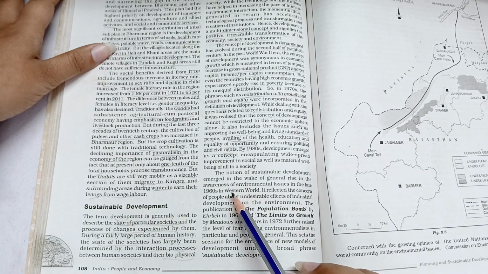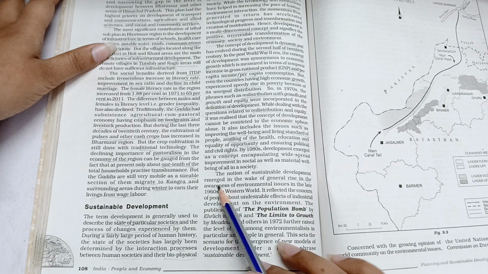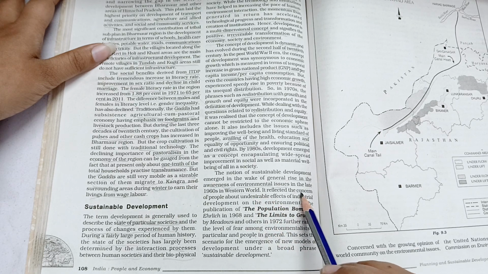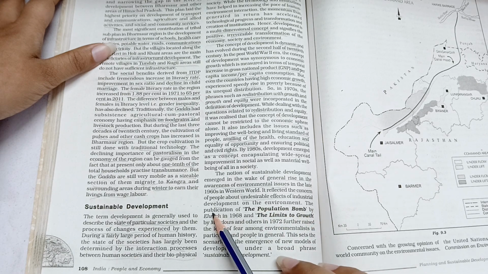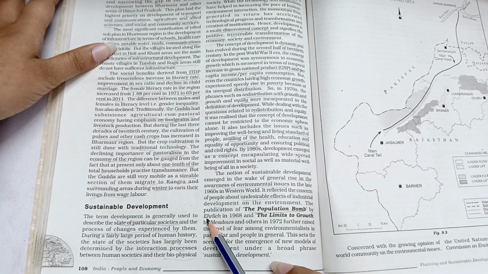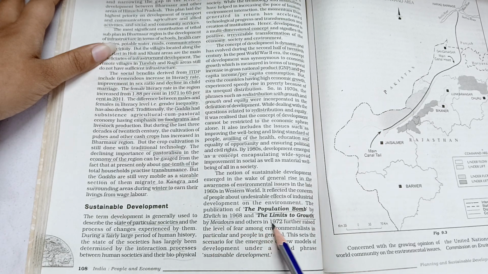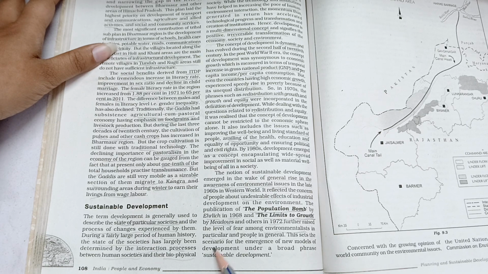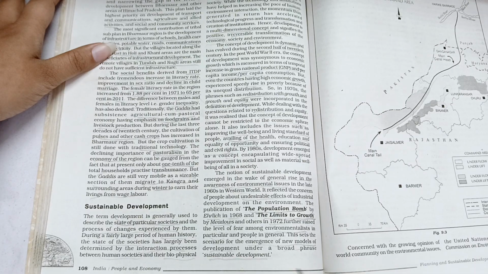The notion of sustainable development emerged in the wake of general rise in the awareness of environmental issues in the late 1960s in the Western world. It reflected the concern of people about undesirable effects of industrial development on the environment. The publication of The Population Bomb by Ehrlich in 1968 and The Limits to Growth by Meadows and others in 1972 further raised the level of fear among environmentalists in particular and people in general. This sets the scenario for the emergence of new models of development under a broad phrase, sustainable development.